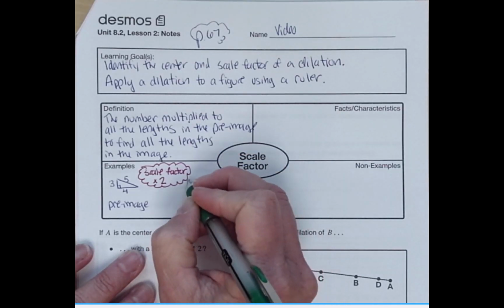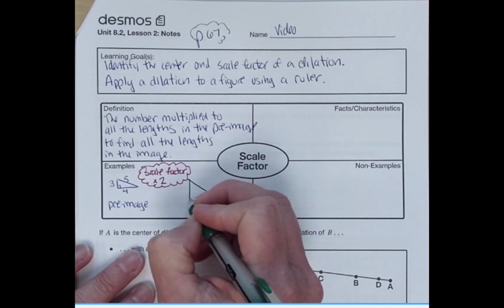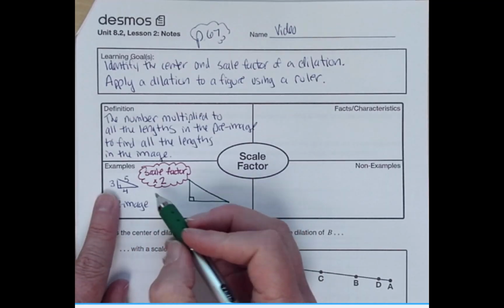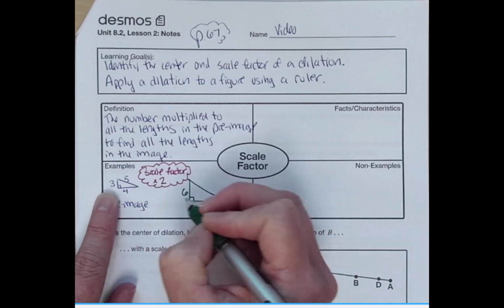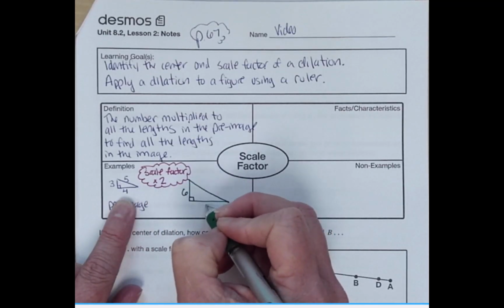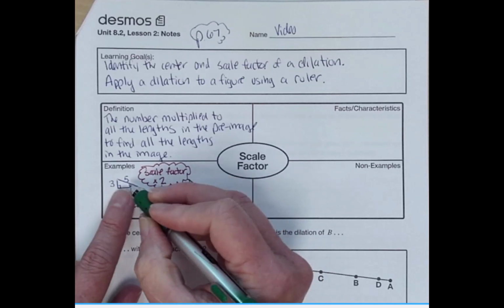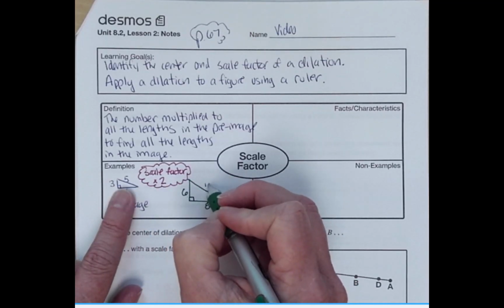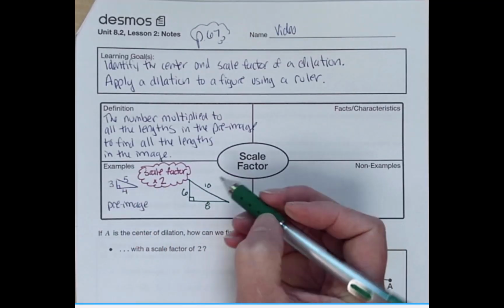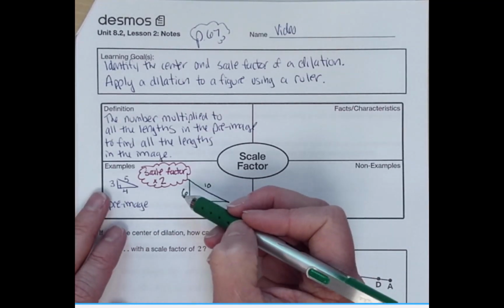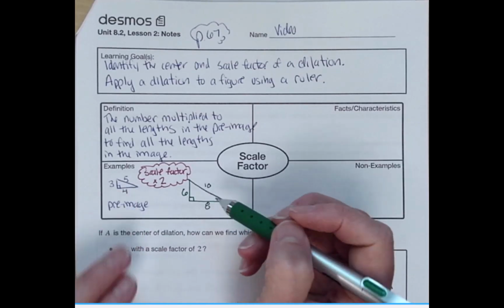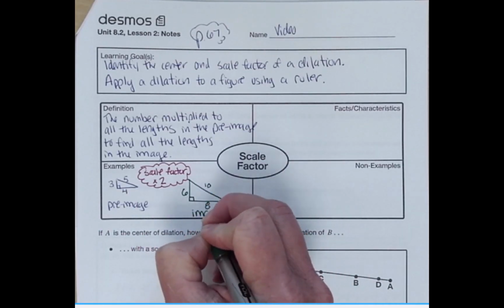So instead of 3, 4, and 5, I would have 3 times 2, 4 times 2, and 5 times 2. So my side lengths would be twice as big as the originals. Instead of 3, I have 6. Instead of 4, I have 8. Instead of 5, I have 10 in the image.